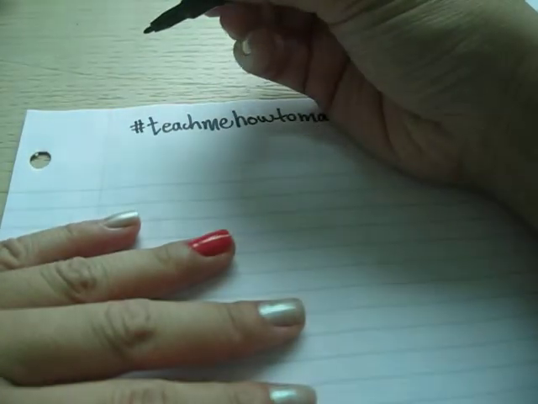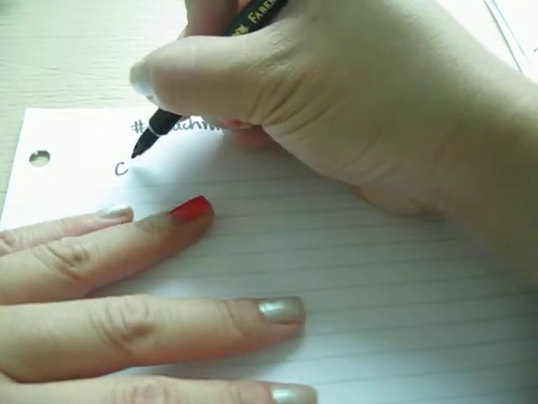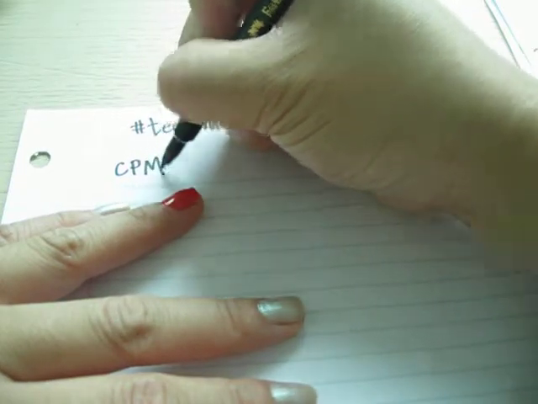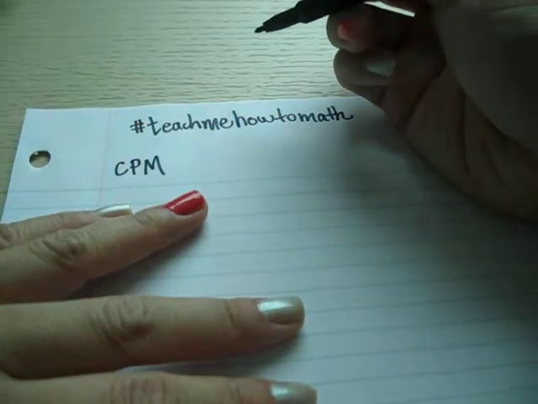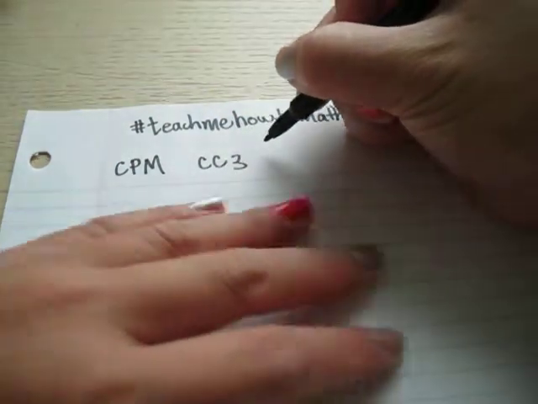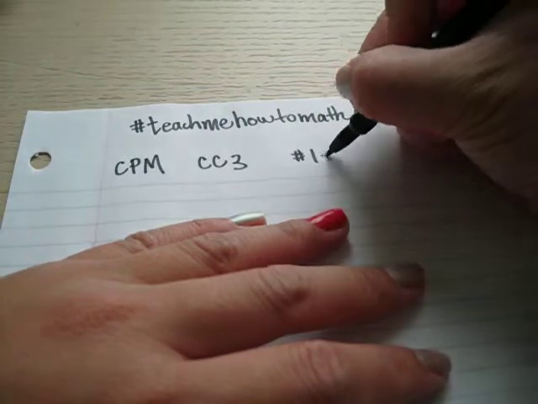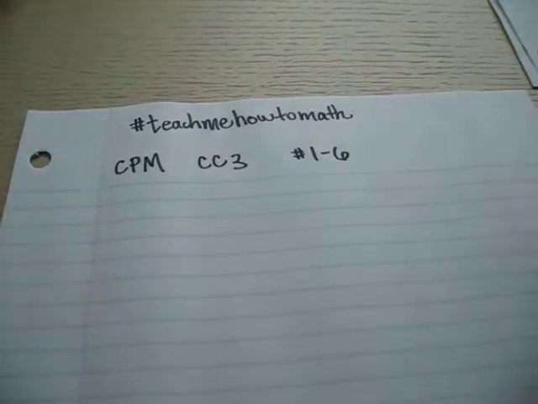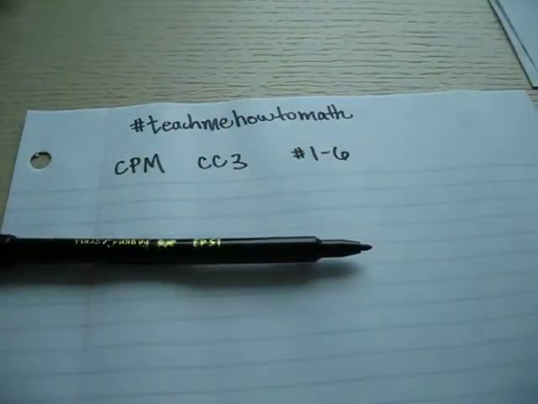Mathematics, Common Core Connections, book number 3, problem number 1-6. That's CPM, College Preparatory Mathematics. That's a publisher. Common Core Connections 3, problem 1-6. It's a fairly simple problem because it's super early in the book, and they usually start with the easiest problems.